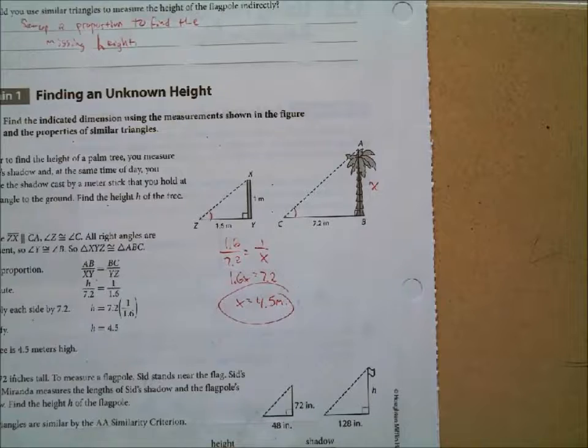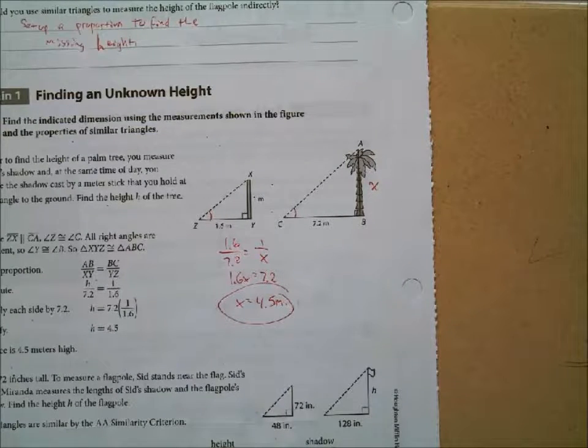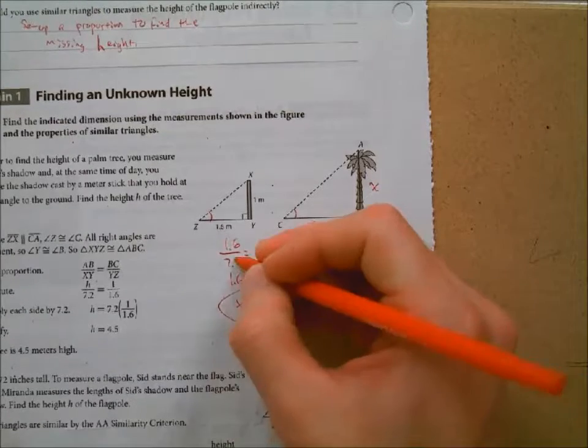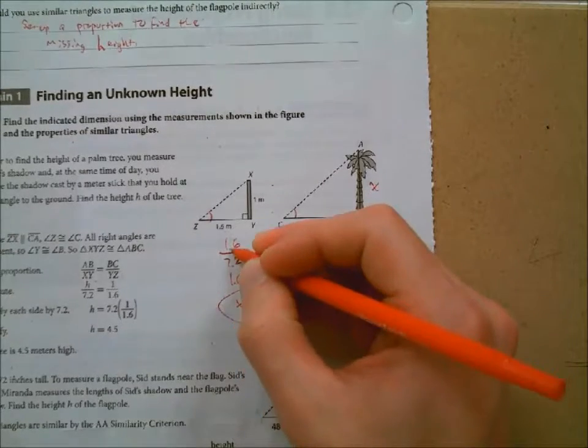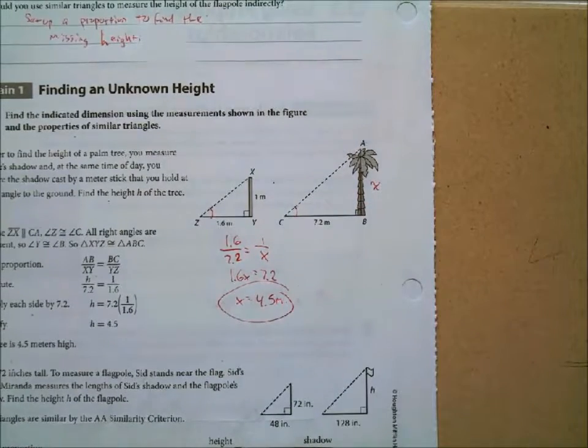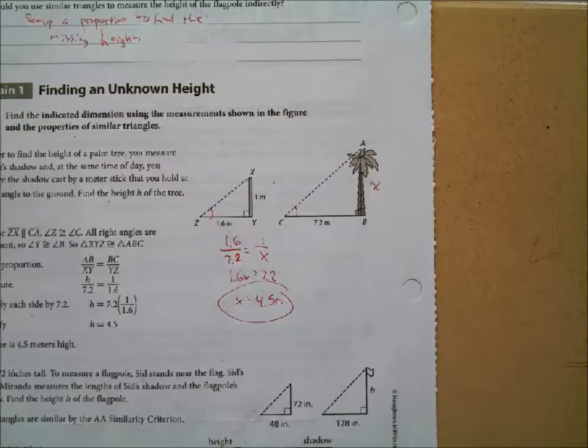Okay? This technique has been used for thousands of years, before we had lots of technology and stuff like that. I feel like this has been around for a very long time, using similar triangles to help solve for and find heights of things. So, very old mathematics we're doing here. All right, let's try another one.